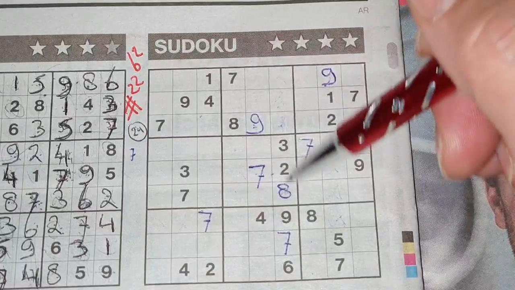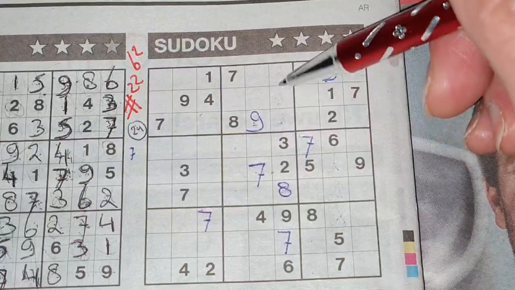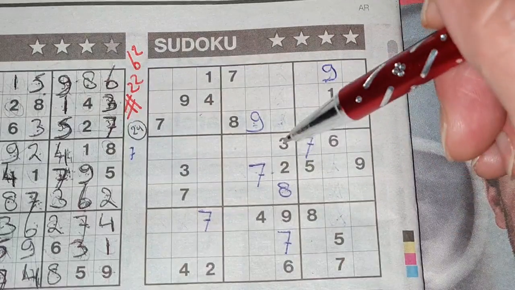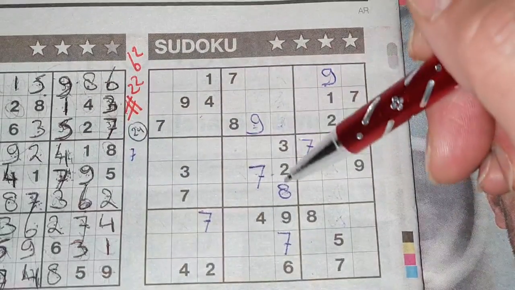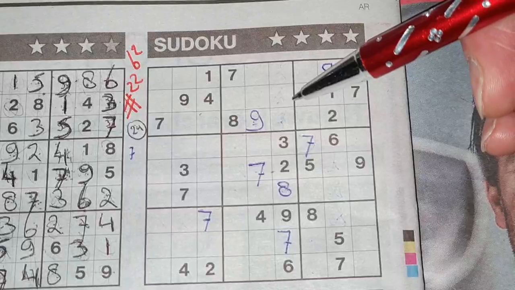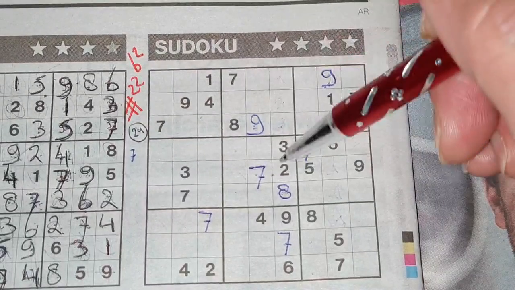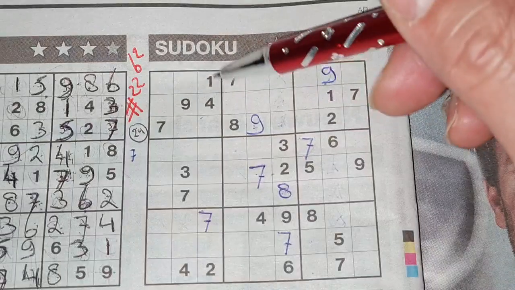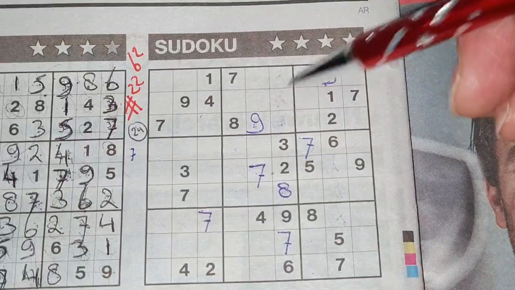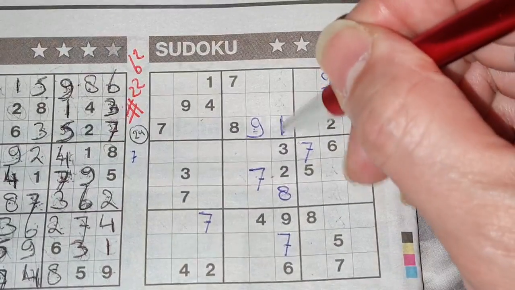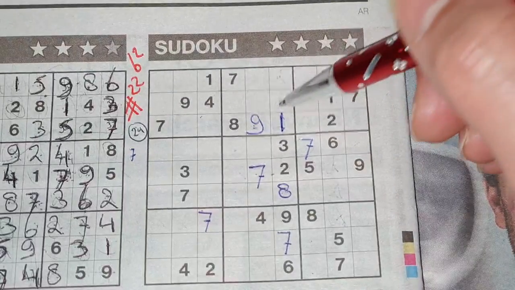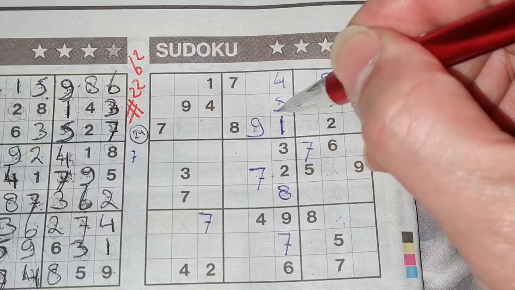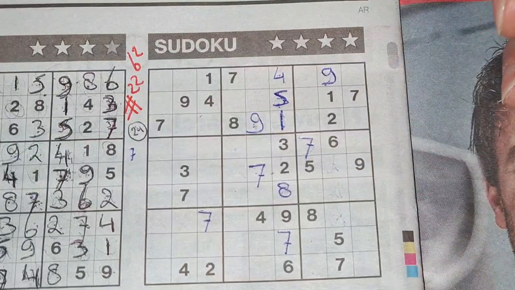3 missing numbers in this column. Those numbers are, the 1 is missing in this column, 2, 3. The 4 is missing in this column, and the 5 is missing in this column. 1, 4, 5. We see here 1, no 1 there. Here 1, no 1 there. The only place for the 1 should be there. 2 numbers left, the 4 and the 5. We see here 4, no 4 there. 4 should be here, and the 5 goes there.